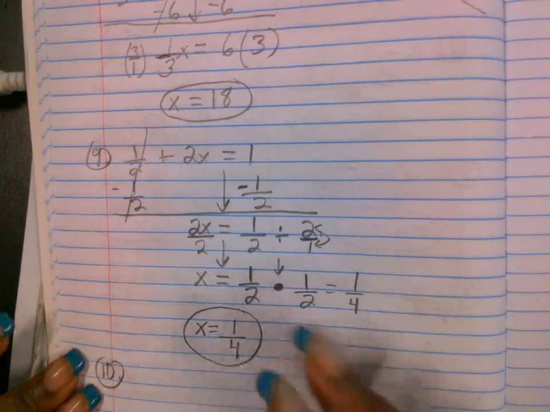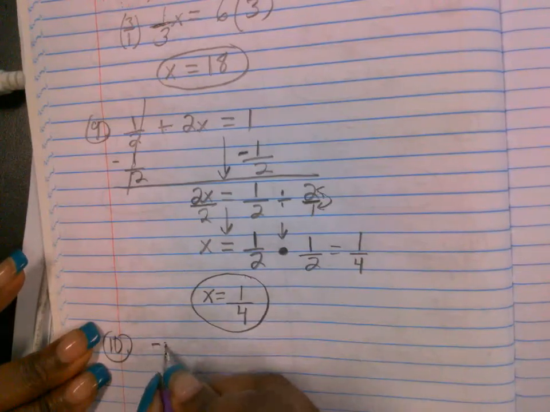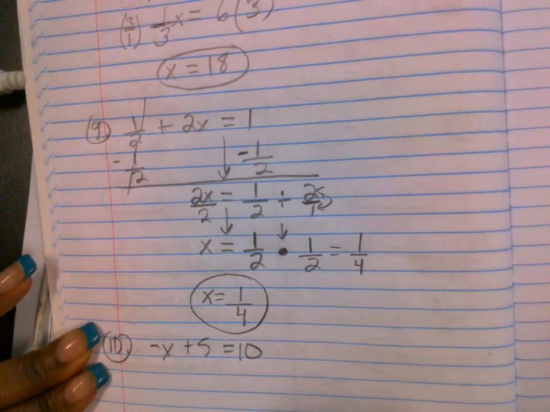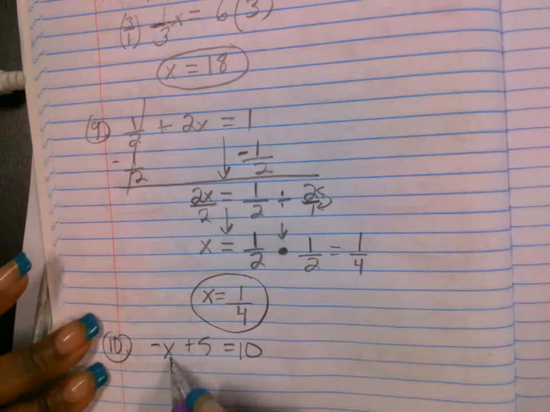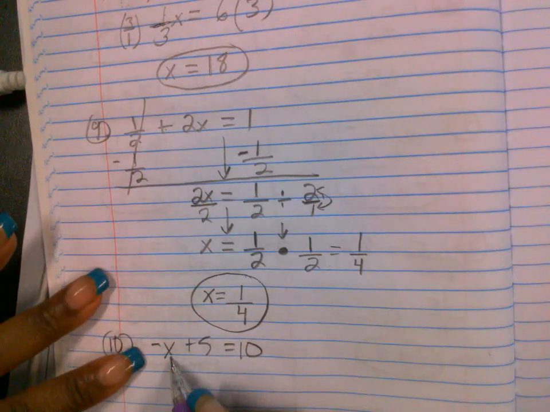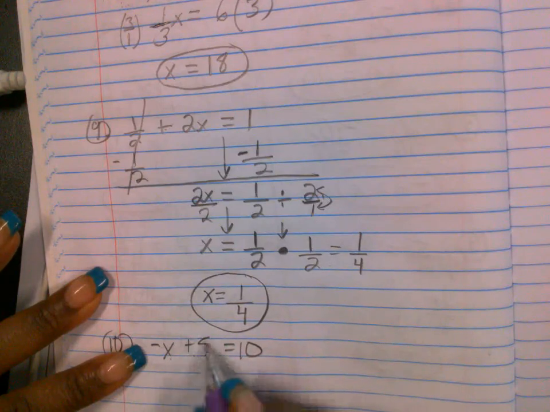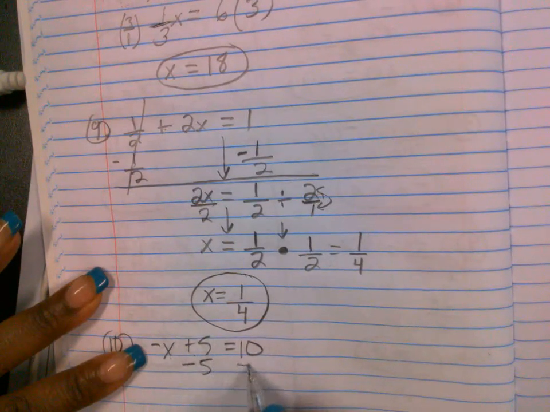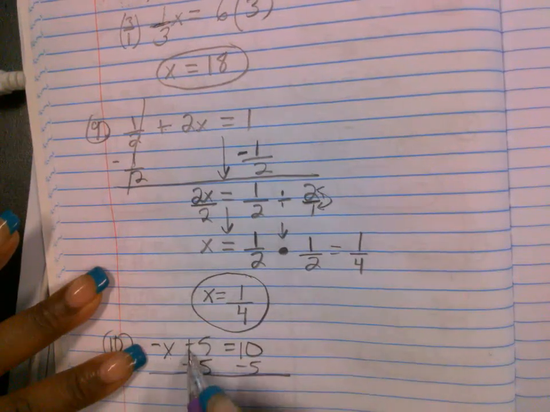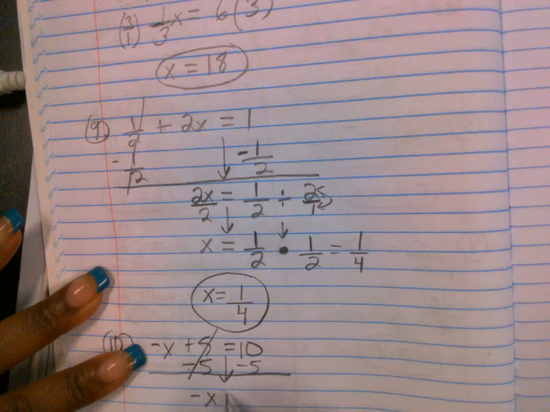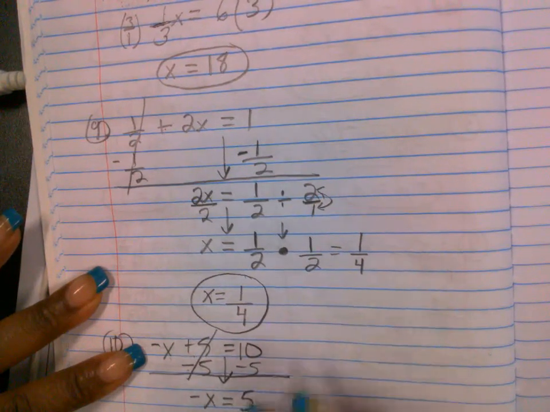Okay? We got negative x plus 5 is equal to 10. In order to get x by itself, we got to get rid of this 5 first. This is a positive 5, so you're going to subtract 5 to move it. It's addition. The opposite of addition is subtraction. This is gone, and we're left with negative x is equal to 5.